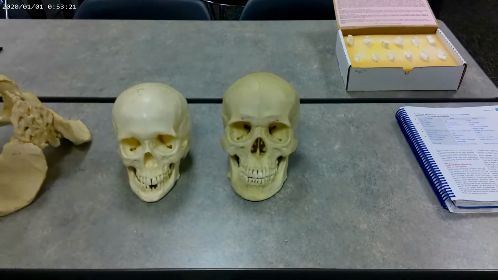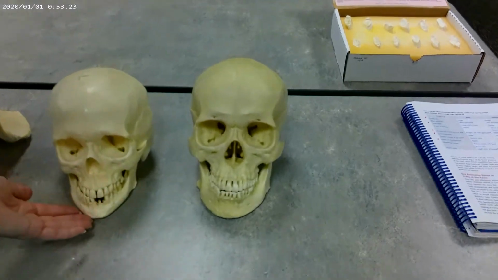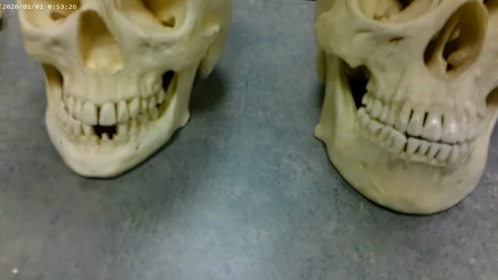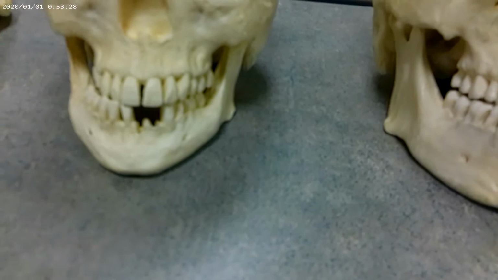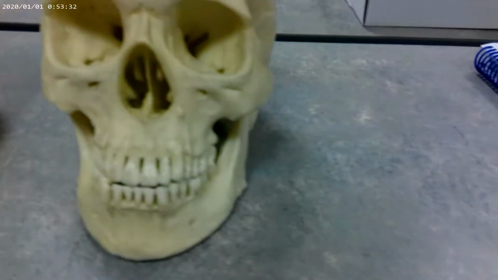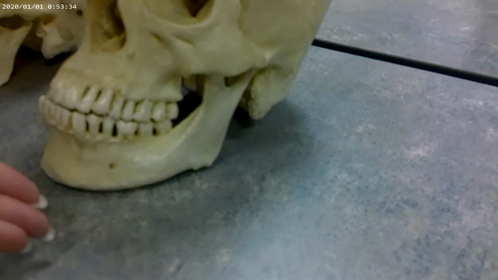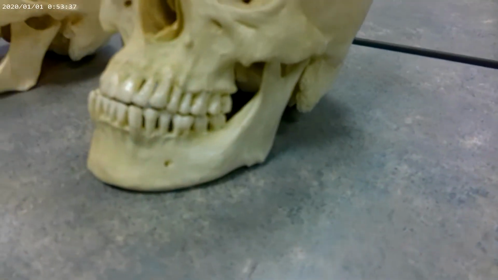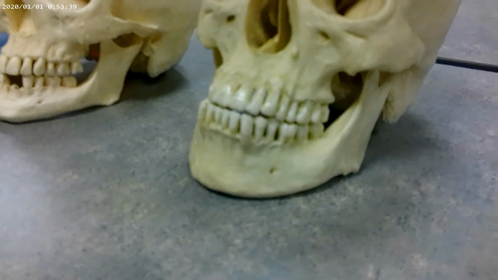Another factor is going to be the shape of the chin. You can see on the female skull, it is very gracile, it's very slender, in a nice U shape. On the male, you can see it's very blocky and squared off. It's also thicker and more deep set.